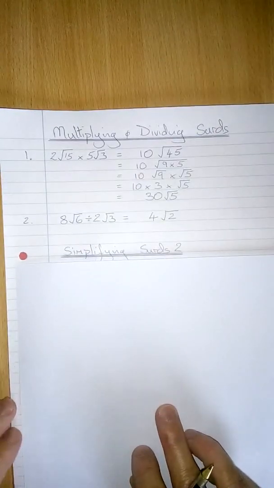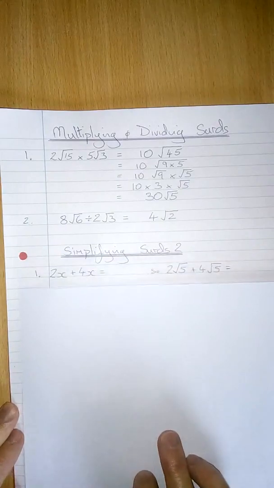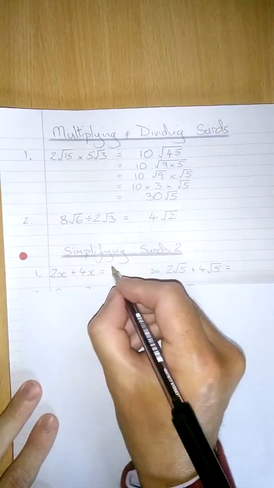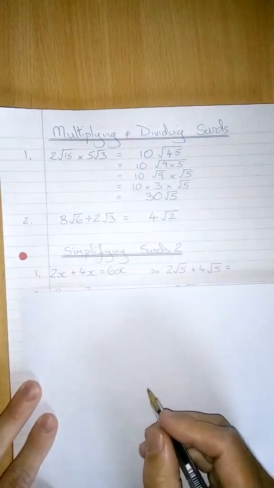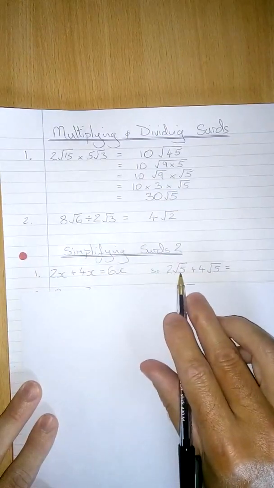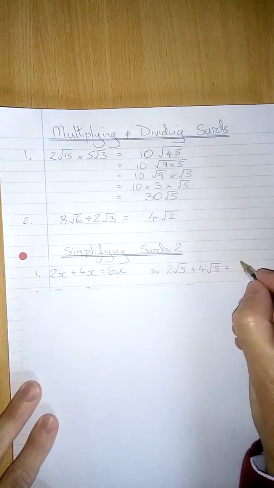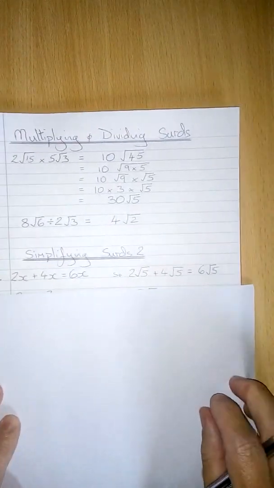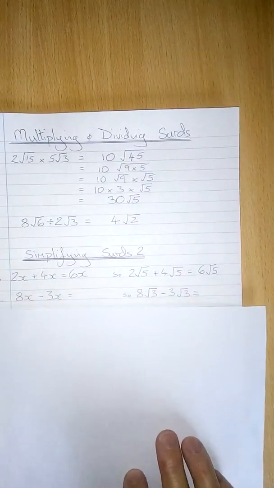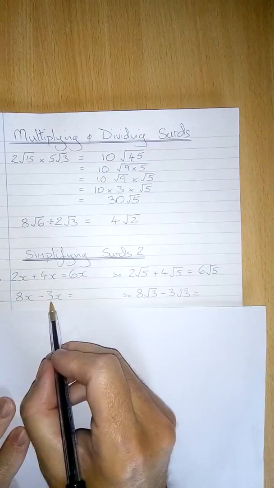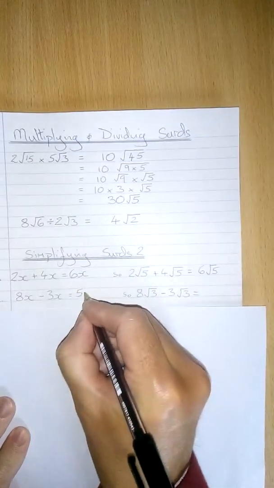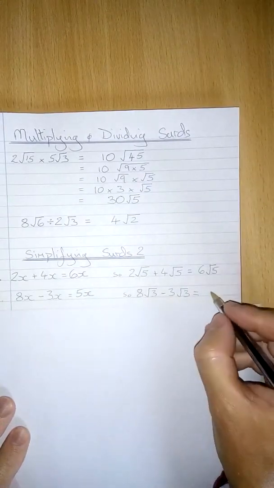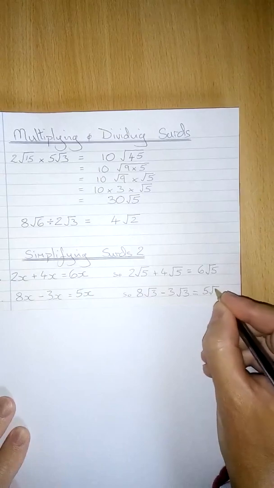So then I'm going on to simplifying surds once more. Now I'm going to use your knowledge of algebra as well. If you had 2x plus 4x, you would write 6x. Same principle here. 2 root 5 plus 4 root 5 gives me 6 root 5. Subtracting, if you had 8x minus 3x, you would write 5x. Same idea. 8 root 3 minus 3 root 3 gives me 5 root 3.